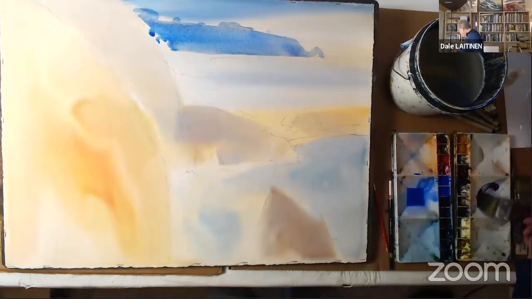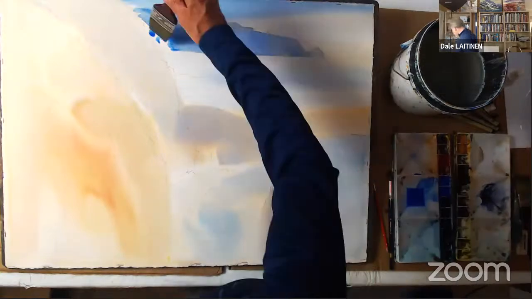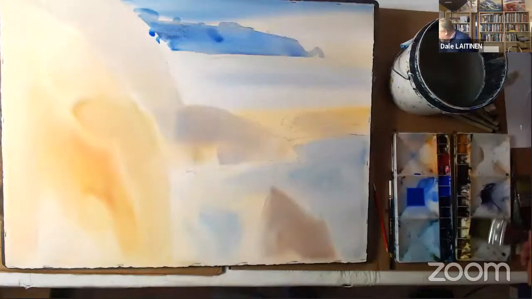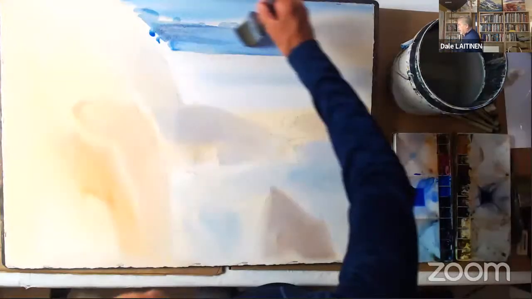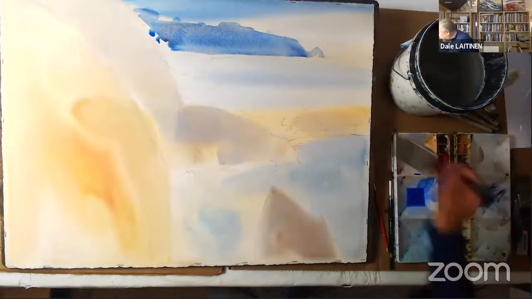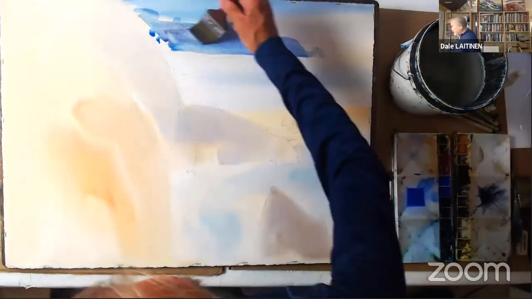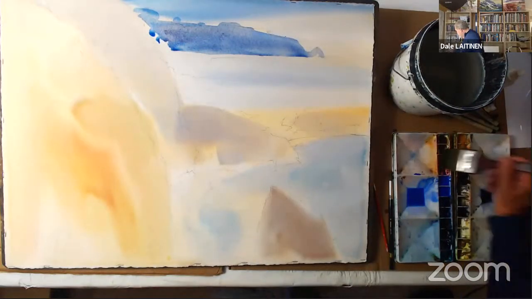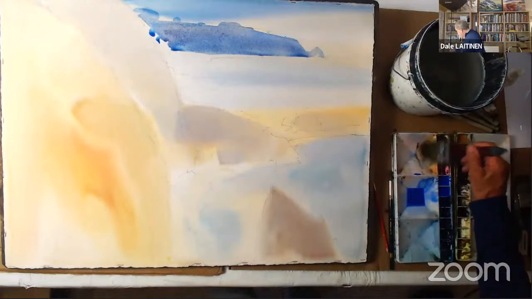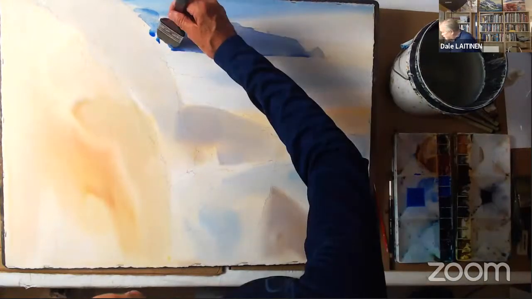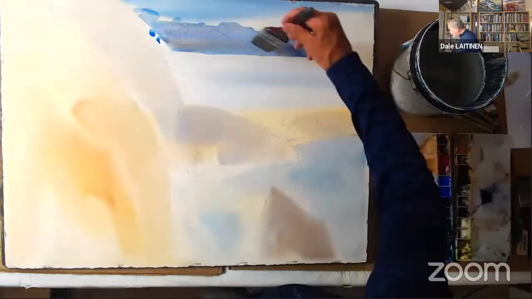Most of my other colors are all Daniel Smith colors, but I do use Holbein for the neutral tint because I just like the cooler cast it has rather than the more warm neutral of Daniel Smith. That's the only reason I use a different brand of that. So there we have the distant headland. I'm going to also introduce just a tiny bit of quinacridone burnt orange, which I use in place of burnt sienna. Just wash that in just a little bit here.